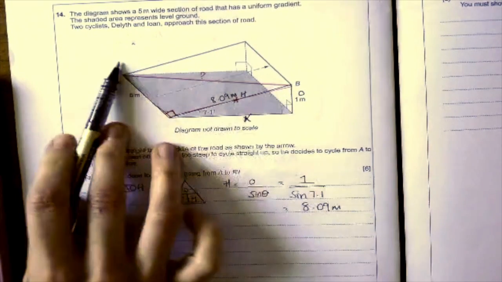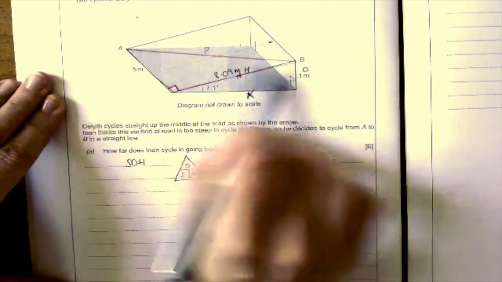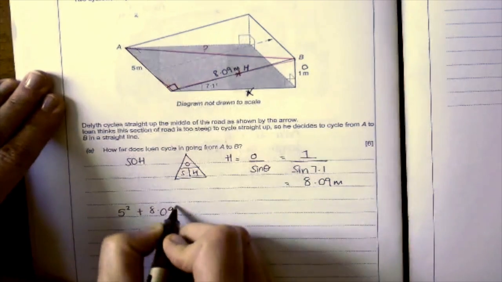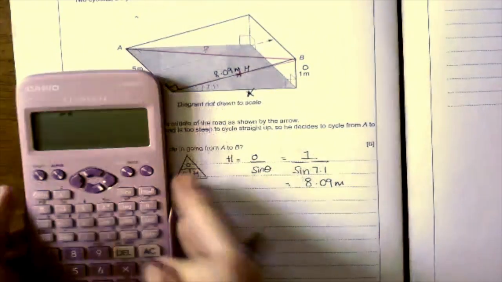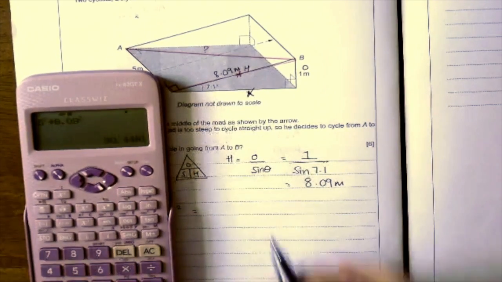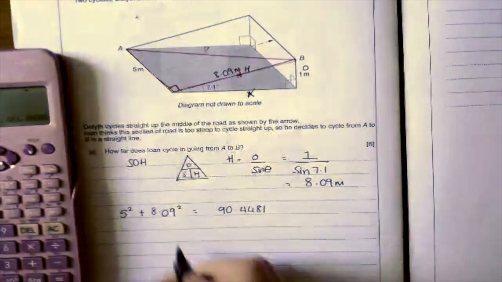So I can now use Pythagoras to work it out. We're working out the longest side, so it's 5 squared plus 8.09 squared, and that gives me 90.4481.